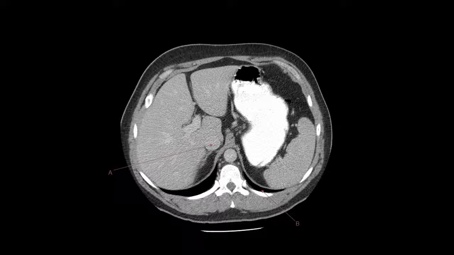Alright, structure A and B. So what is B pointing at? Simply pointing at that black structure. What is that? That's still the base of the lungs. So that's just the inferior portion of the lungs in the very posterior aspect. Remember, the lungs come down farther in the posterior part of the chest wall.